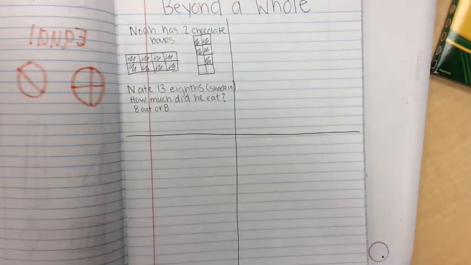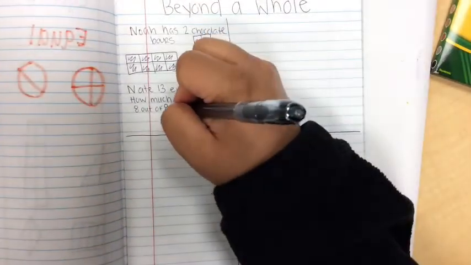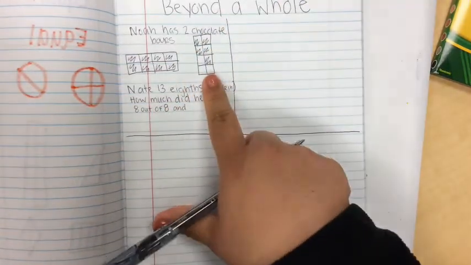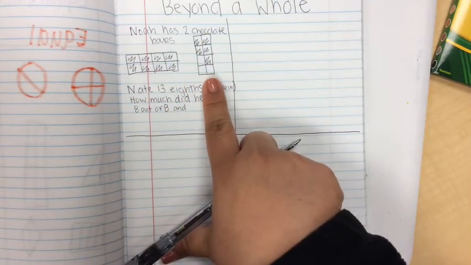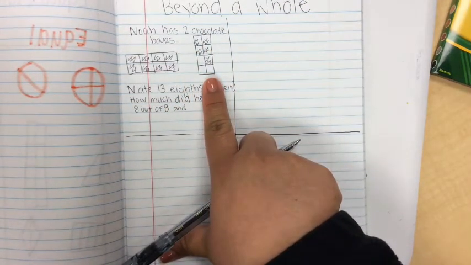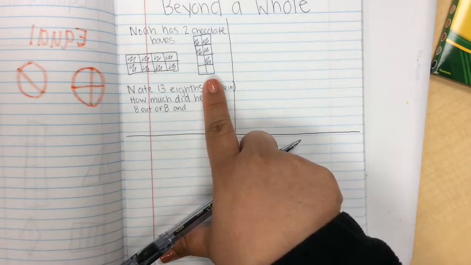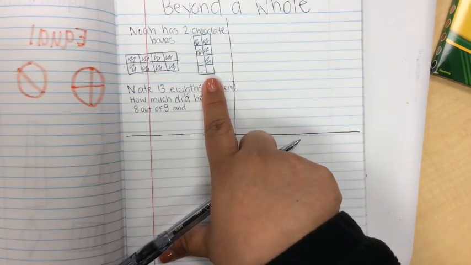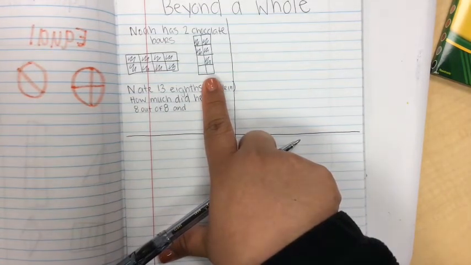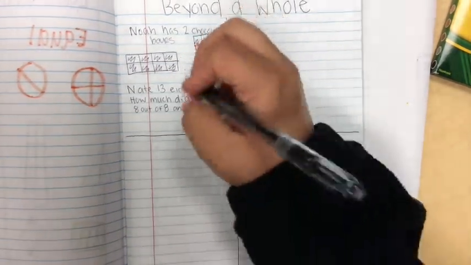I'm going to tell you when we're going to do that. And he also ate how much out of the second one? How much did he eat out of the second one? 5 out of what? 5 out of how many? 8. 5 out of 8.